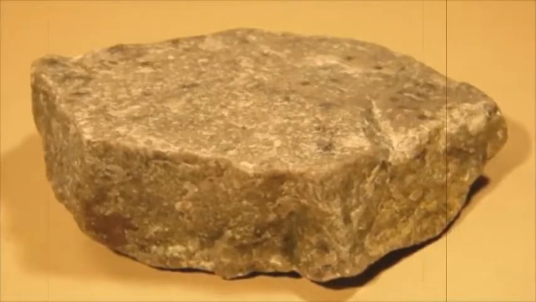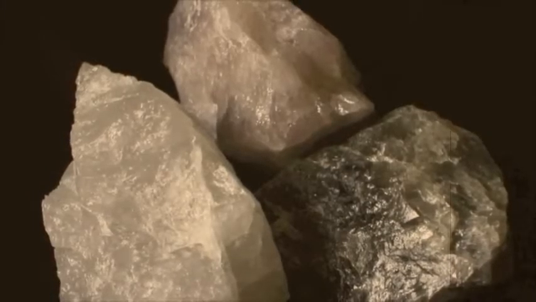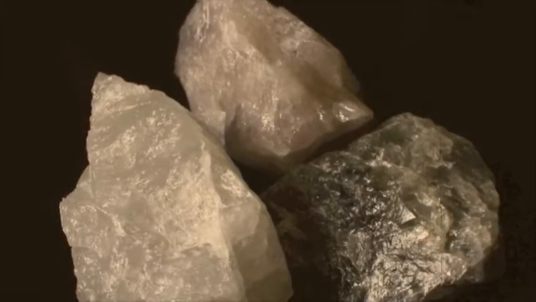Non-foliated textures have minerals that are not aligned. Calcite, carbon, and quartz are all non-foliated metamorphic rock types.